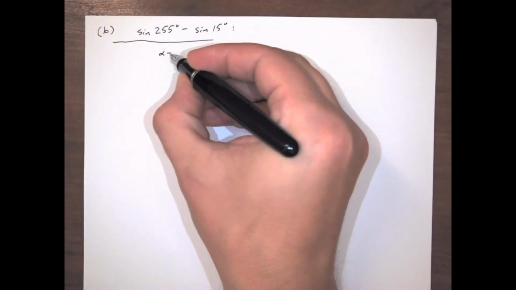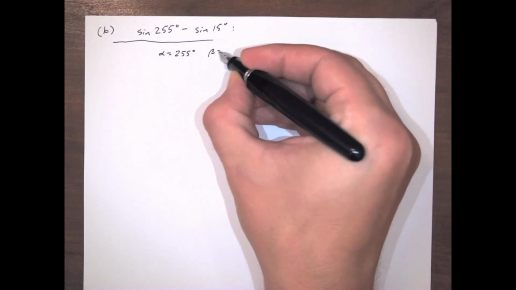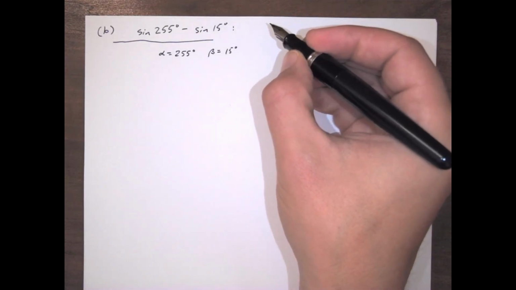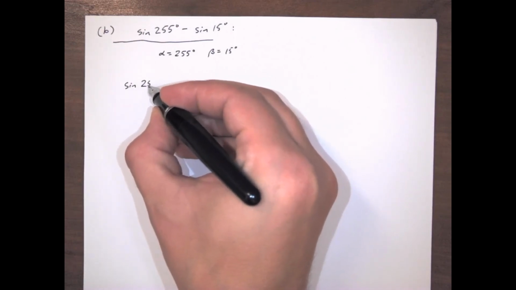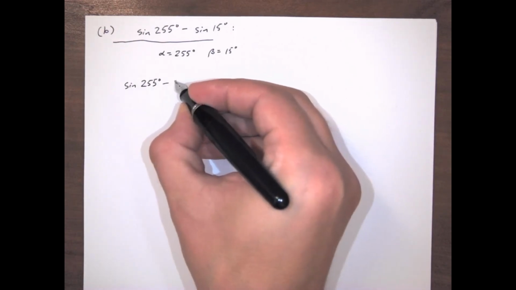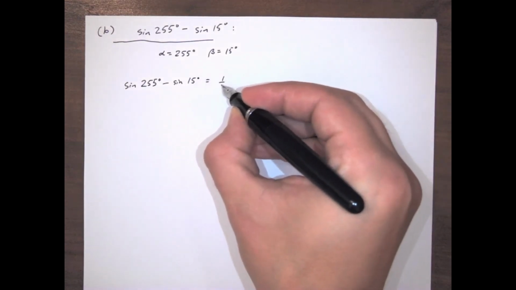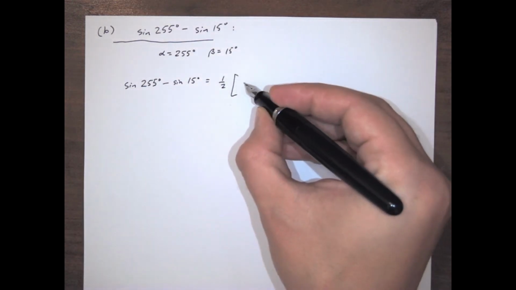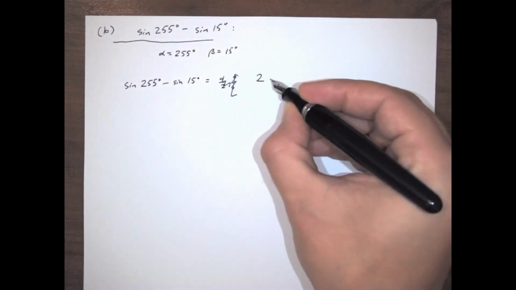So there it is. All right, so alpha is 255. Beta is 15. And then you just look at the formula. You don't have to try to be a hero here and memorize it. And so it's 1/2, and then the formula was 2, oops, wrong category of formula.